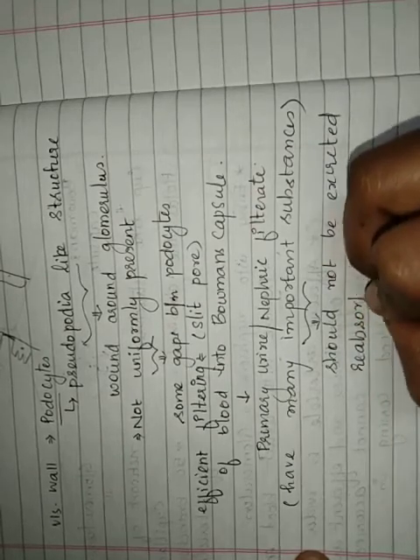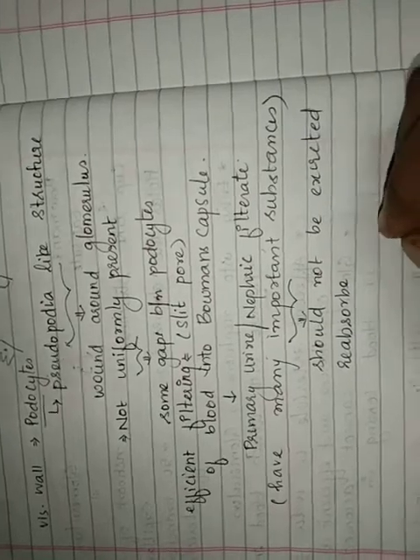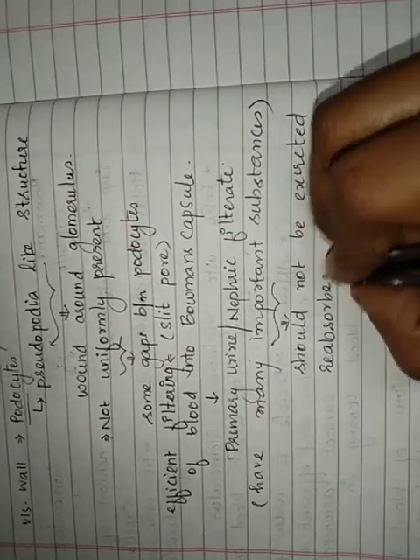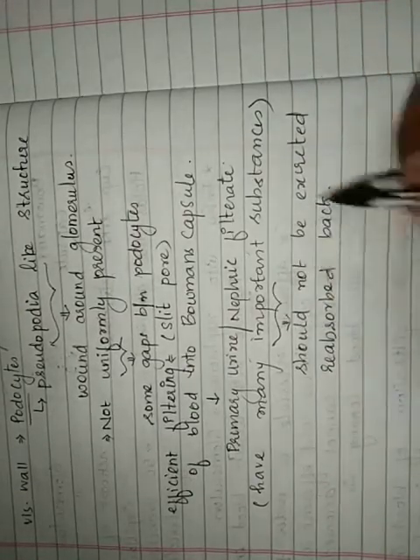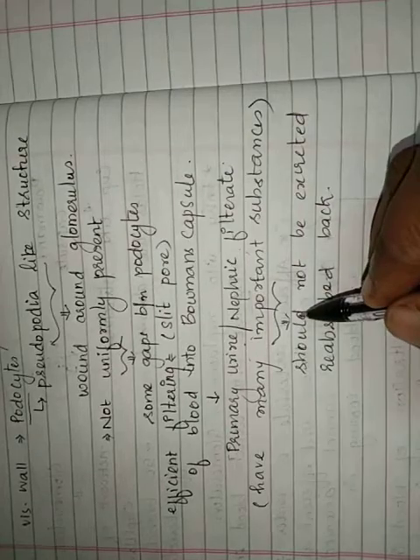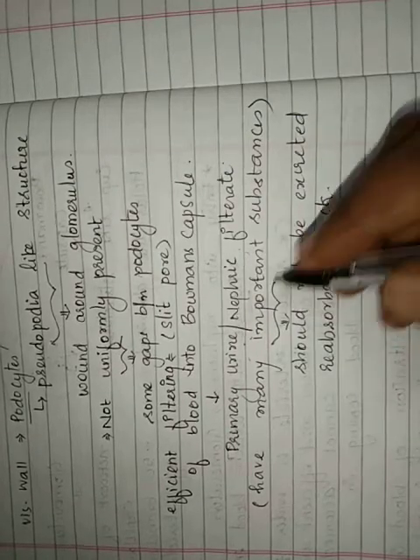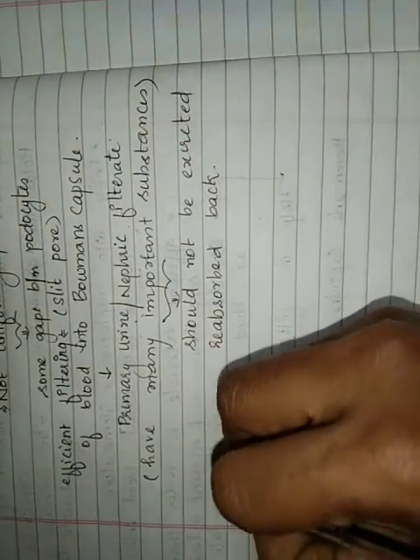That is why it is called nephric filtrate or primary urine. It is not simply called urine, because urine is the waste that has to be excreted, not reabsorbed back. So because there are substances that have to be reabsorbed, we call this primary urine or nephric filtrate. And the next part of the nephron is going to be the PCT, that is the proximal convoluted tubule.